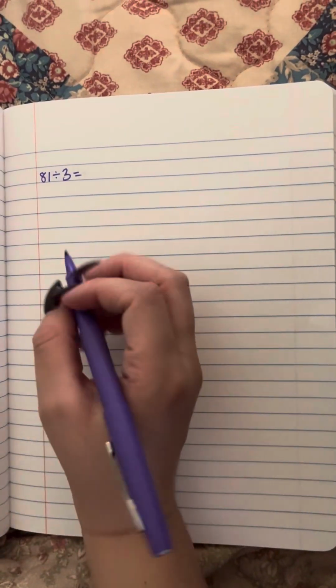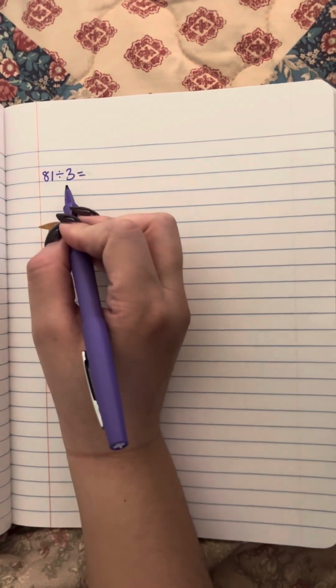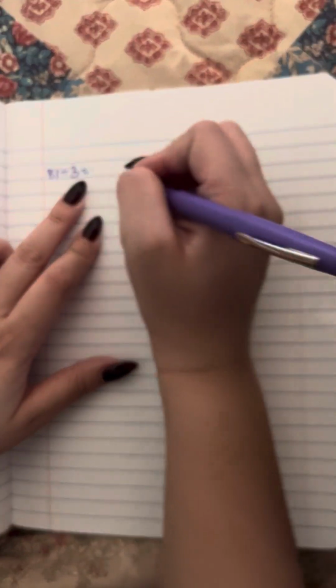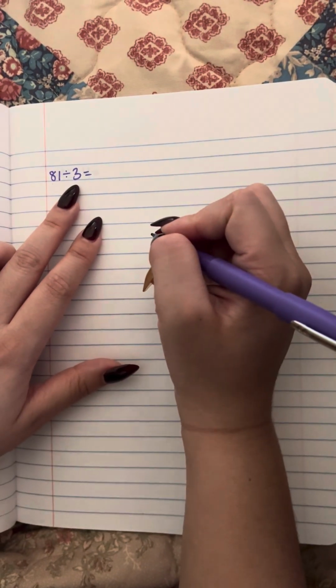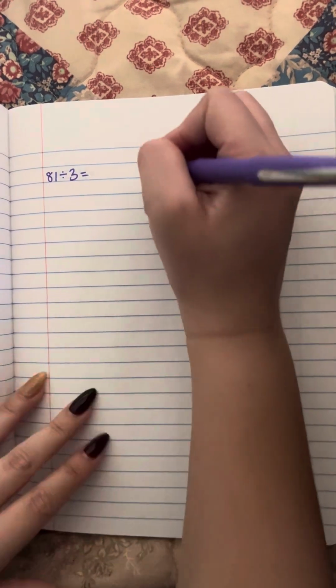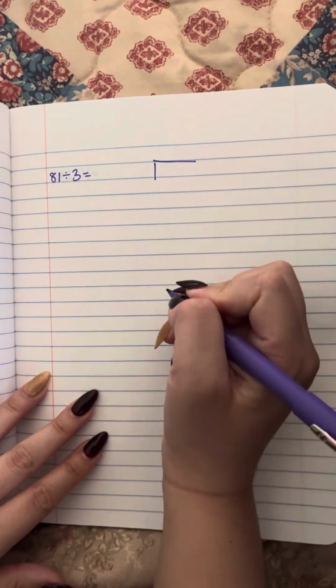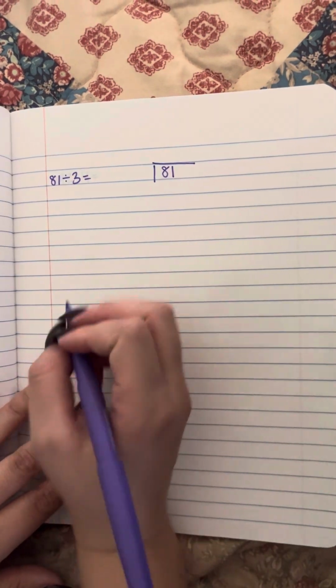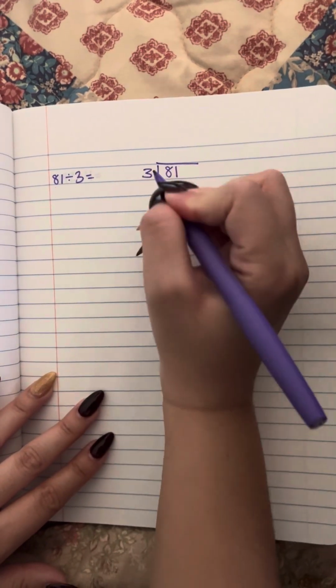In fourth grade, we have to divide bigger dividends by one-digit divisors. So our strategy is to line up our horizontal division problem into a vertical division problem. We do that by drawing a house. The dividend goes in the house, 81 goes in the house, and your divisor 3 goes outside of the house.